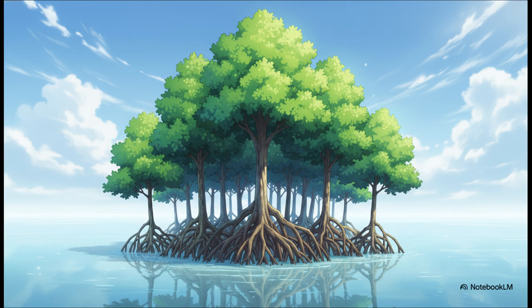Salt marshes, tidal creeks, mudflats, you name it. They pull this off because they're made up of highly specialized, salt-tolerant plant species. You'll find these unique ecosystems really well developed in places like the Andaman and Nicobar Islands, and of course the famous Sundarbans in West Bengal.